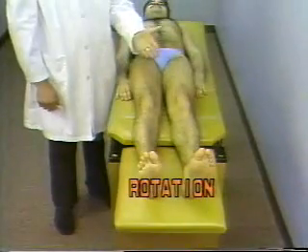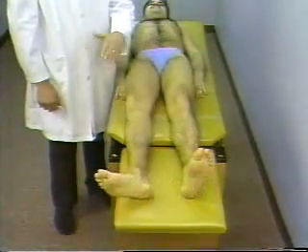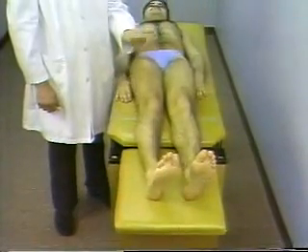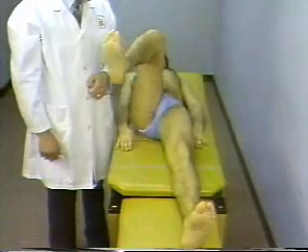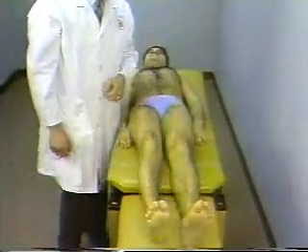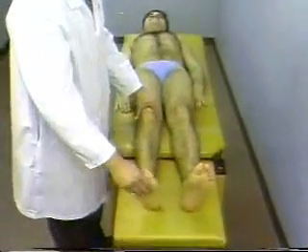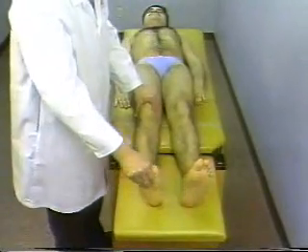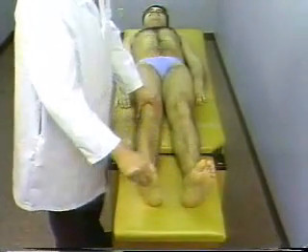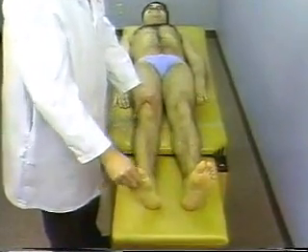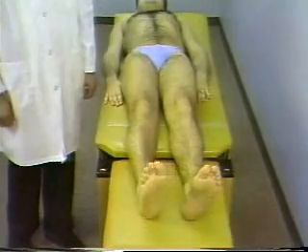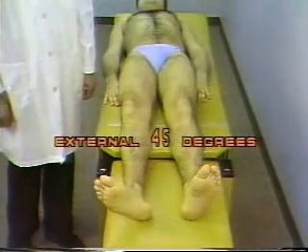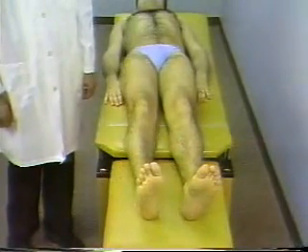Rotation. Rotation of the hip should be tested both in extension and in flexion with the leg in the neutral position. It is essential that one does not use the foot in order to measure degrees of rotation, because there is rotation alone at the foot and ankle, and this does not involve any movement of the hip. Internal rotation is normally about 35 degrees and external rotation about 45 degrees.